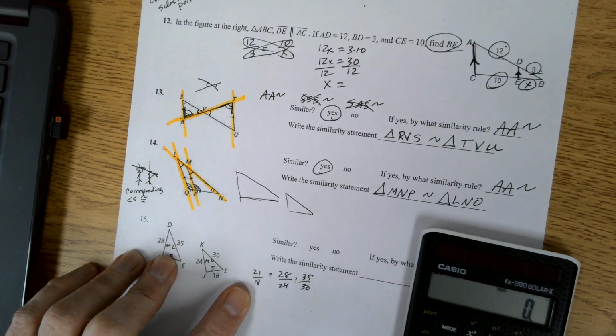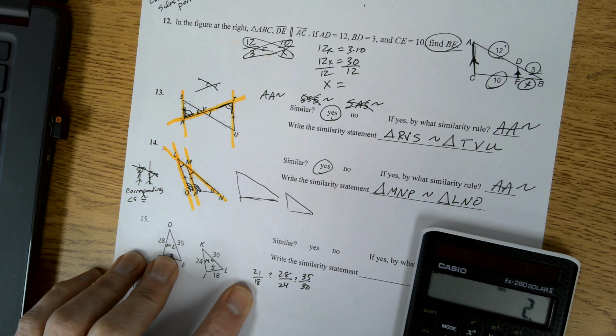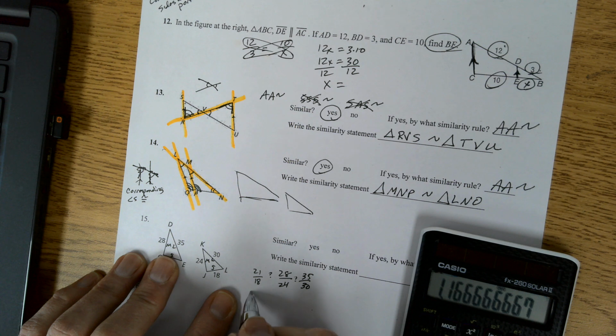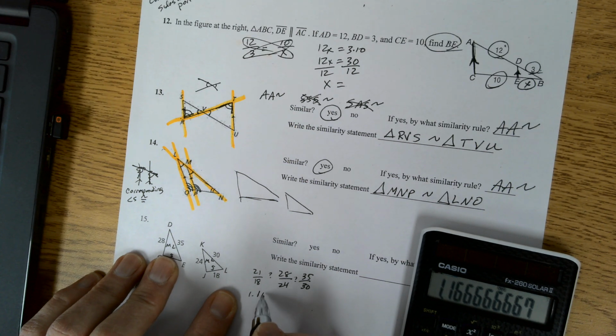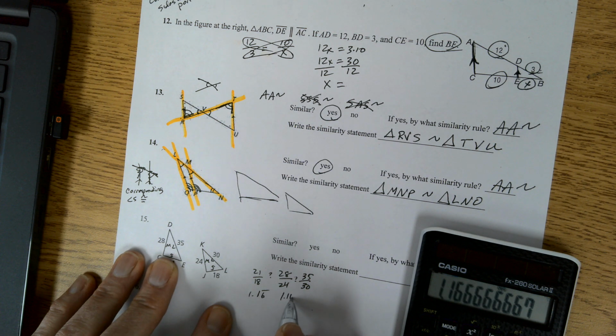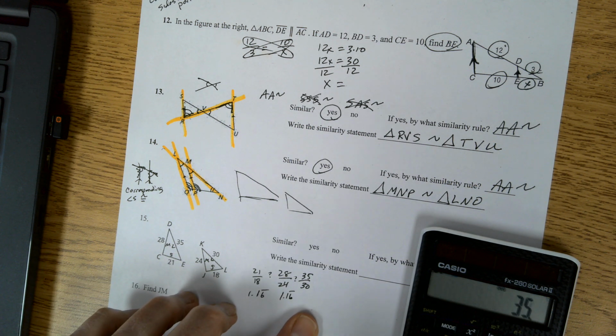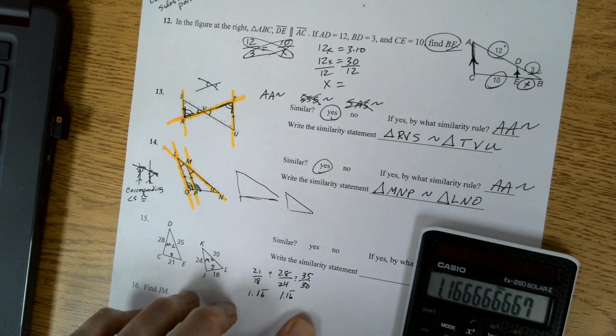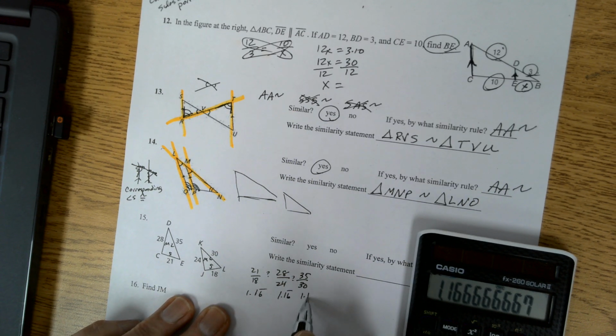You could either just reduce the fractions to see if the fractions are equal, or you could go ahead and divide. This is 1.16 repeating, 1.16 repeating, 1.16 repeating.